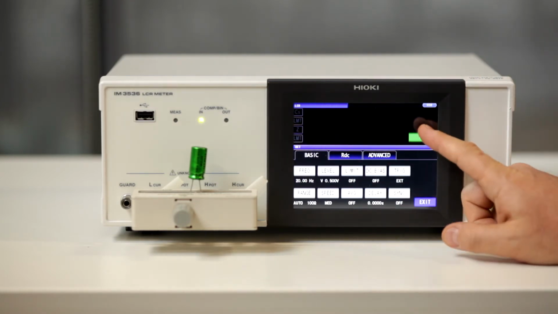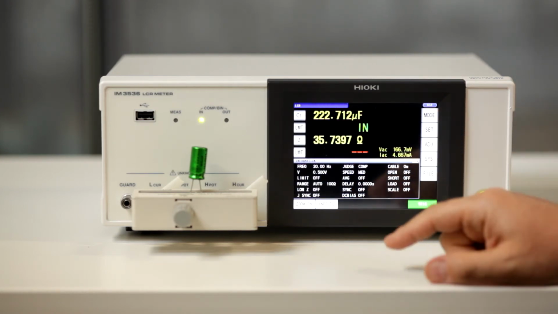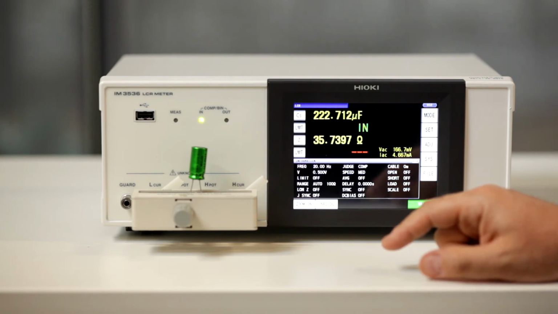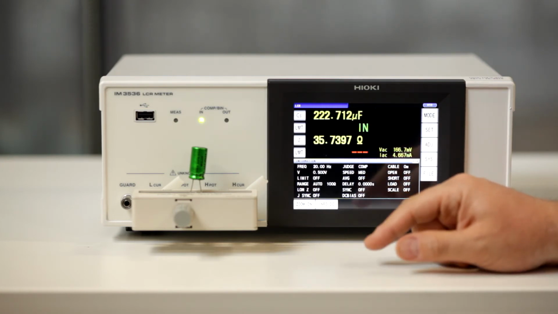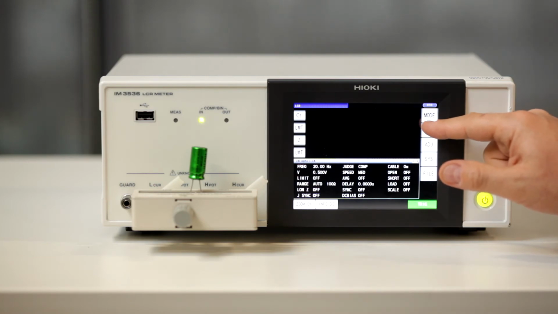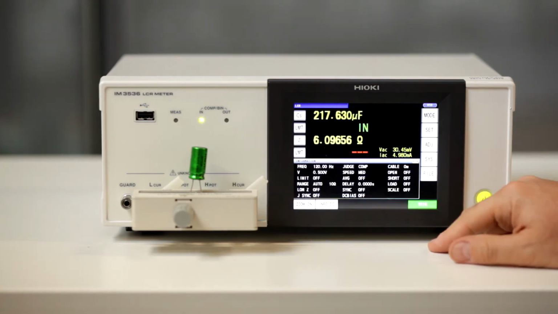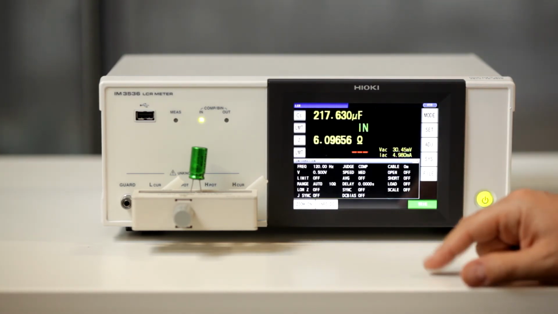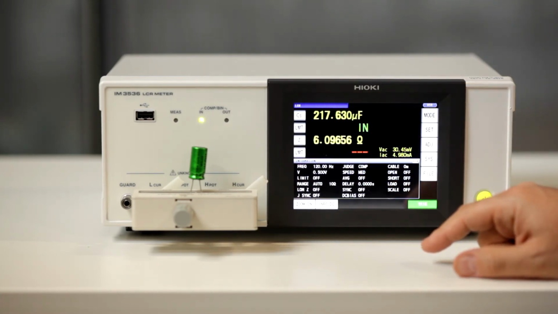So let me go ahead and take the measurement. And as we can see, measurement is 222.712 microfarads, and that measurement is well within datasheet parameters, plus or minus 20%. So next, let's test it at 120 hertz. And this is the datasheet frequency. And as you can see, at 120 hertz, it's also within range. It's passed at 217.63.